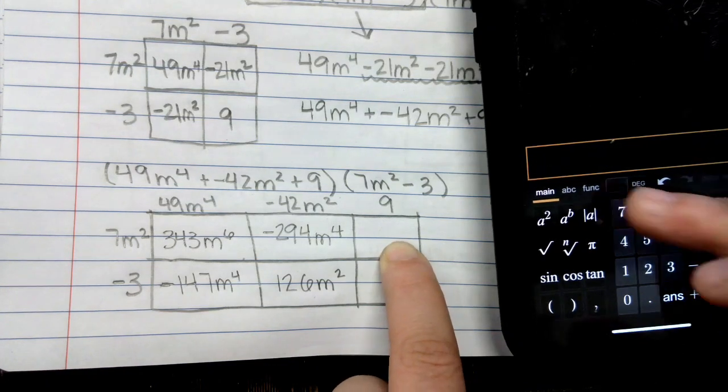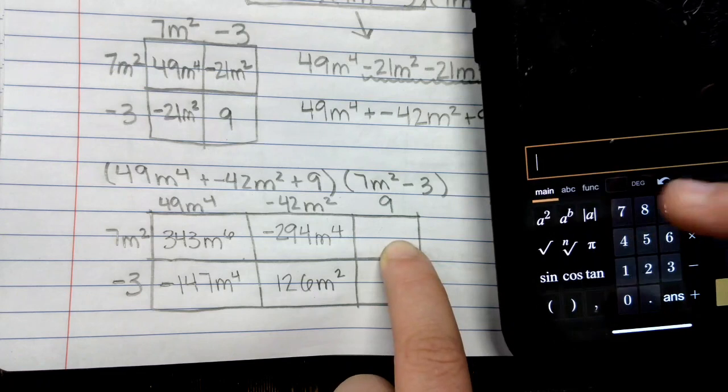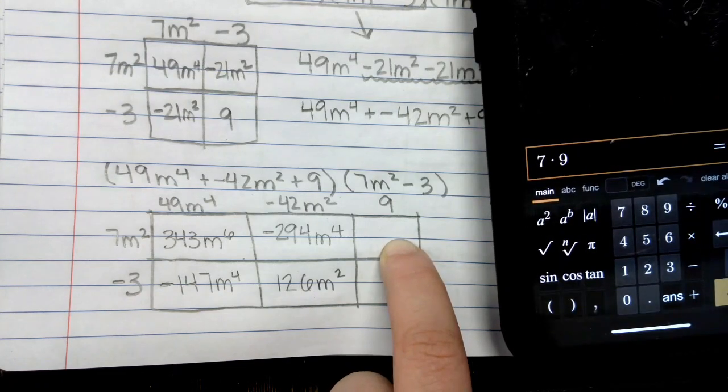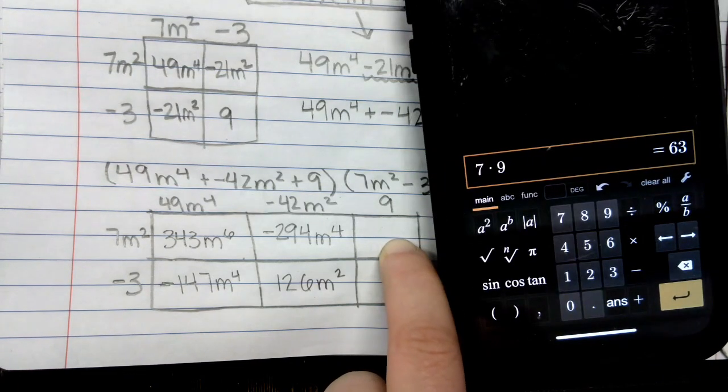I'm kind of in the middle of this last problem. We're like in the last 30 seconds of it, so I'm going to keep going with this for a second.